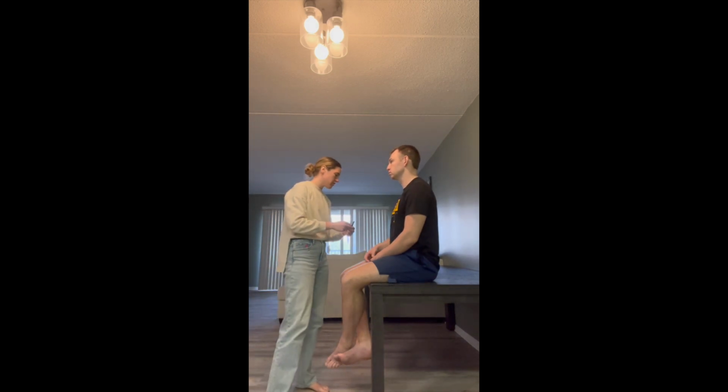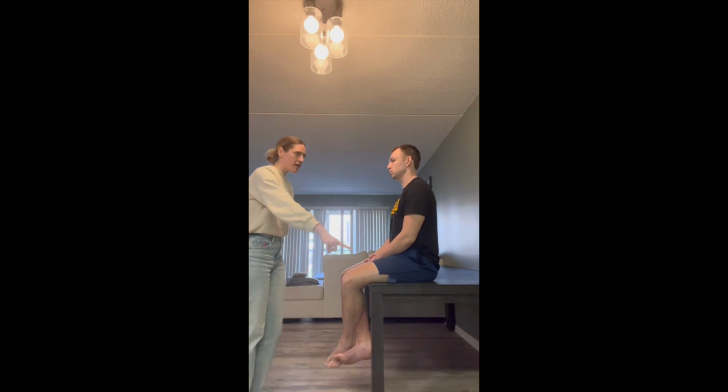Moving along for the primary sensory function of the test, we're going to be doing the gait part of the test. I'm going to have to go ahead and stand up.